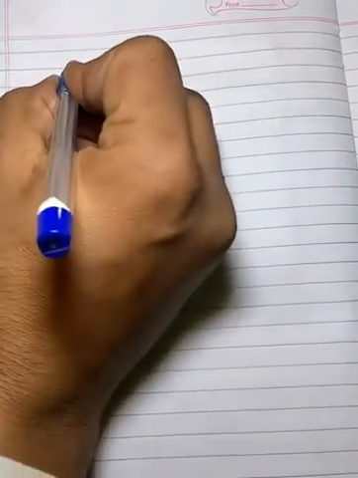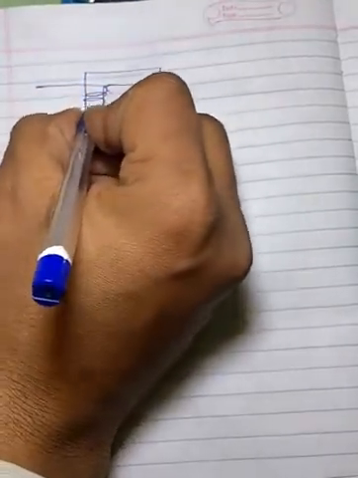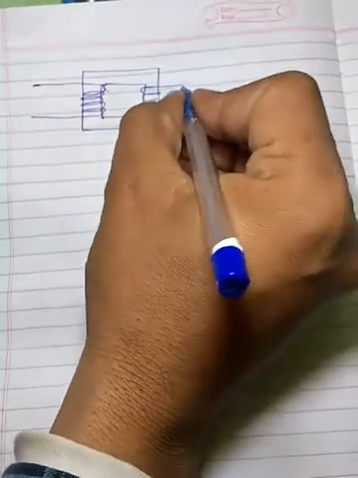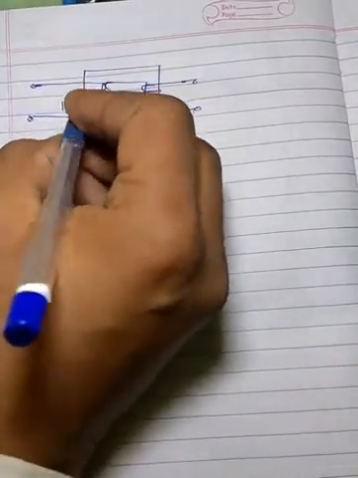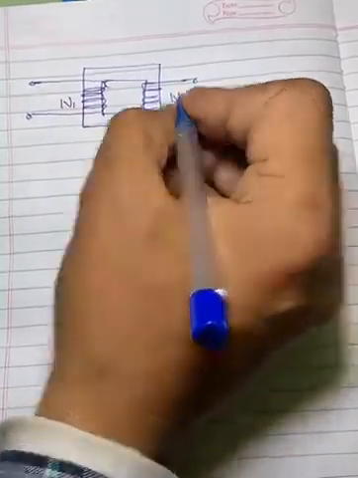Suppose this is the primary winding. The number of turns in the primary winding is N1, and the number of turns in the secondary winding is N2.